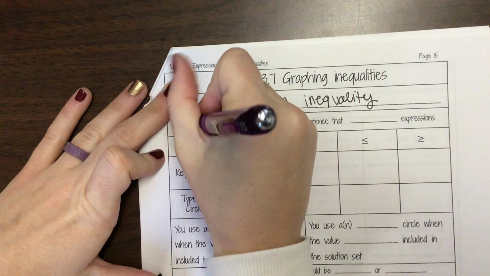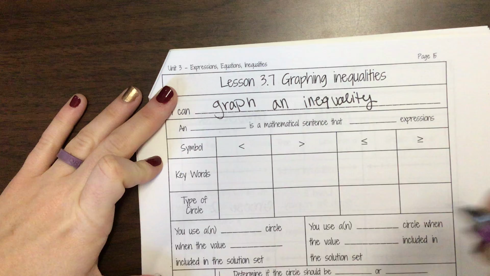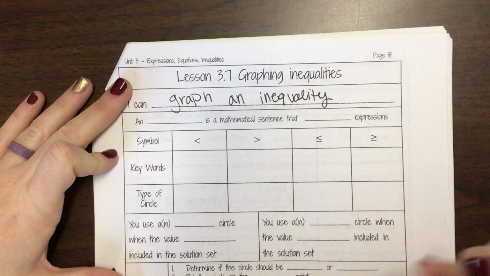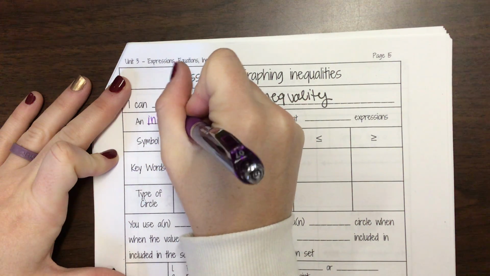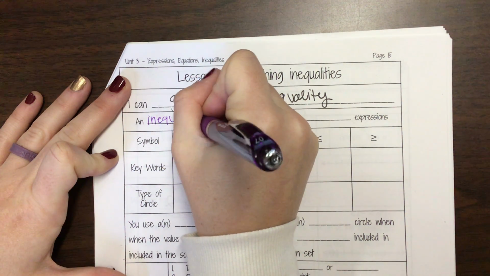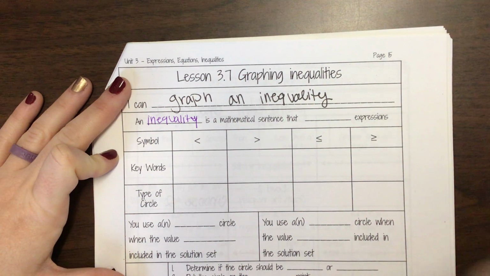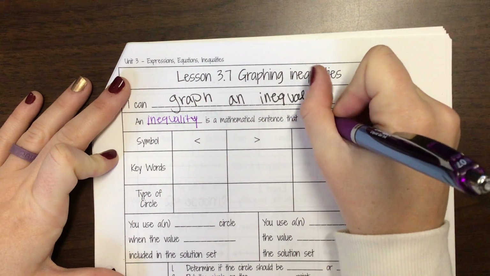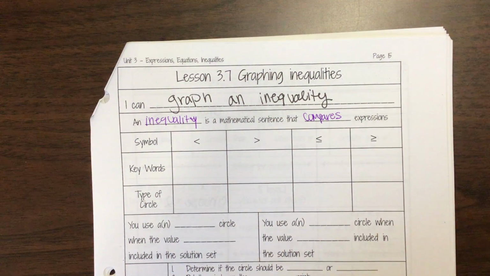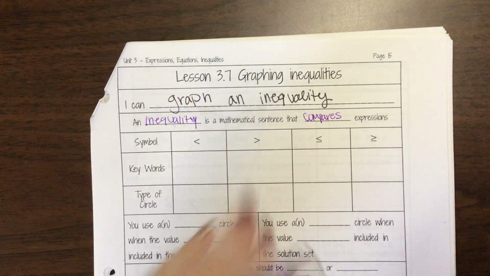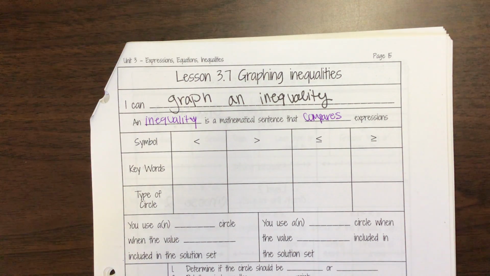So an inequality is a mathematical sentence that compares expressions. So this thing is greater than this other thing. One of them's less than or equal to, right? They're not equal, it's just comparing them to each other. Okay?